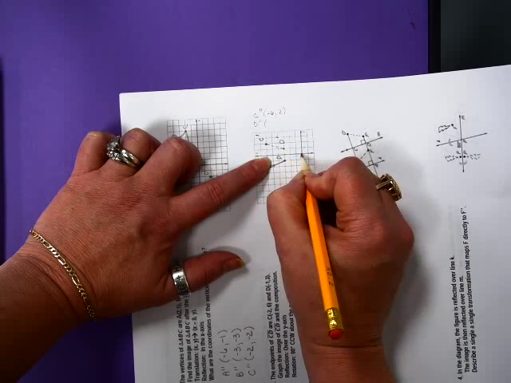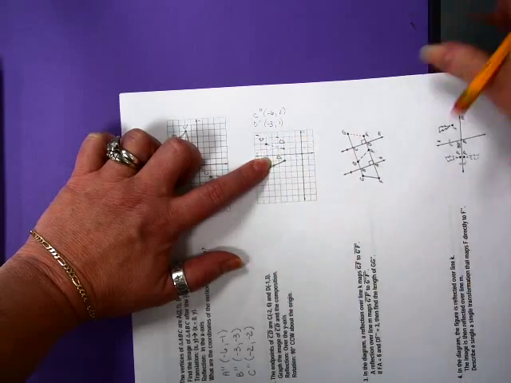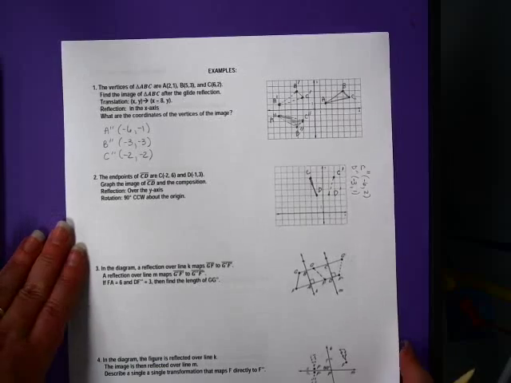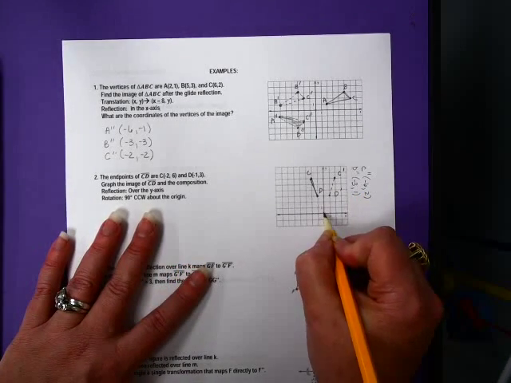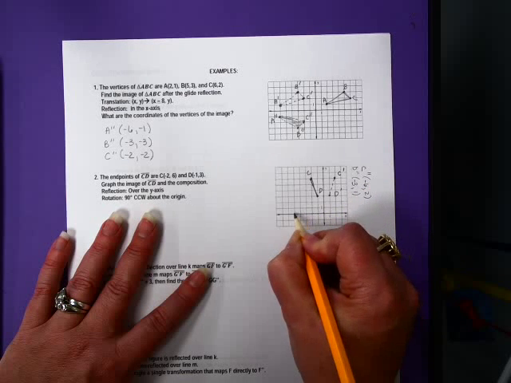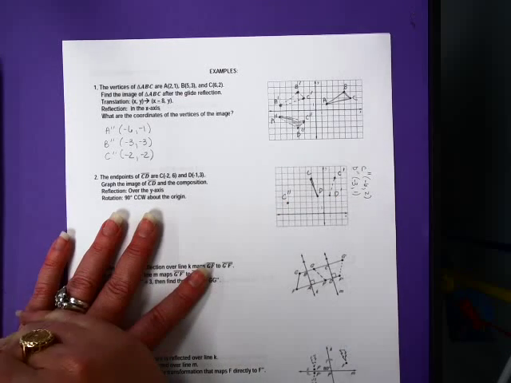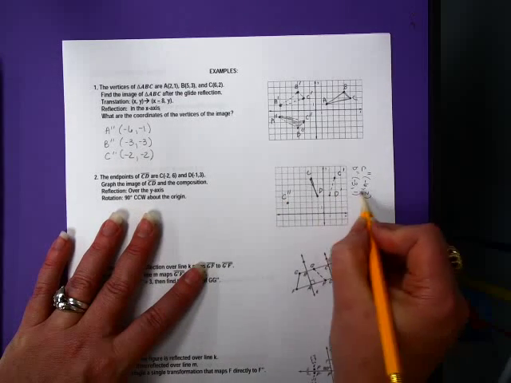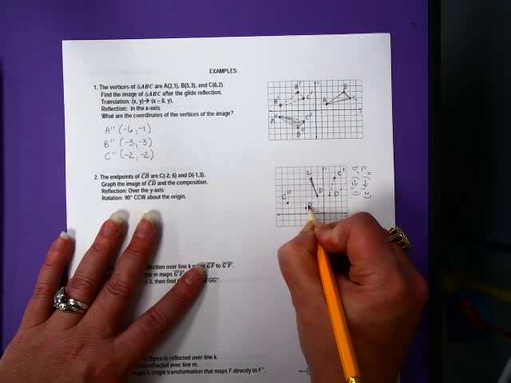And D is going to be at -3, +1. Okay, so turn it back around and graph it. C is at -6, 2, so that's where your C double prime goes. And D double prime is going to be at -3, 1. That's going to be your D double prime.